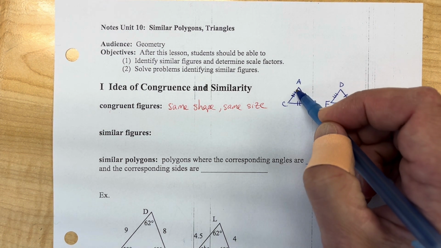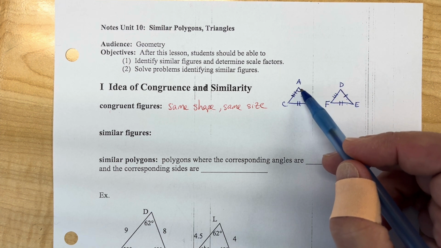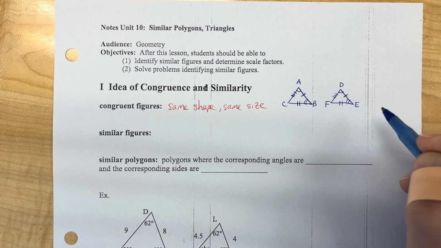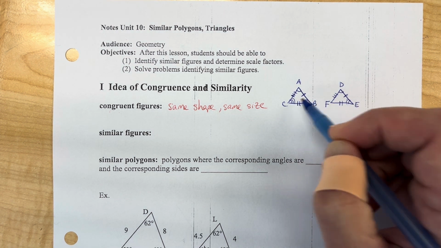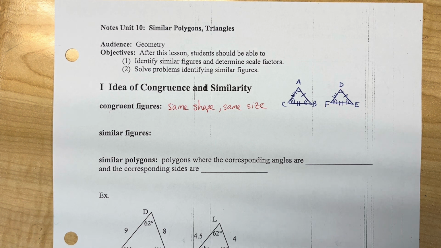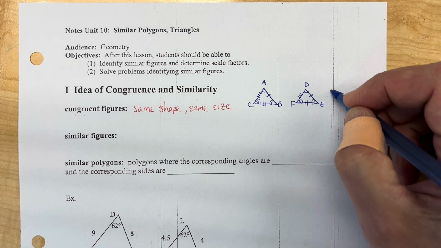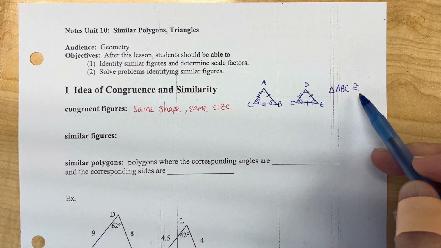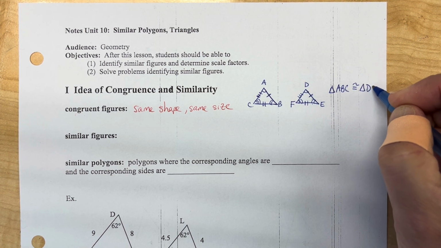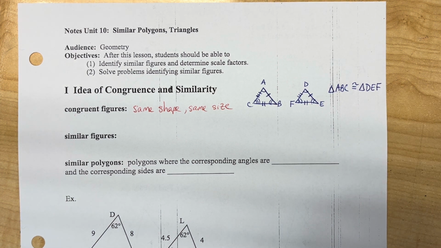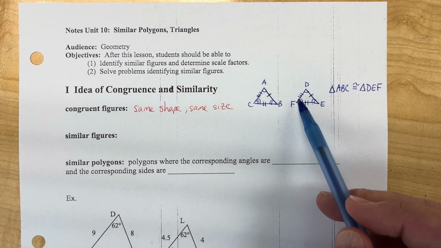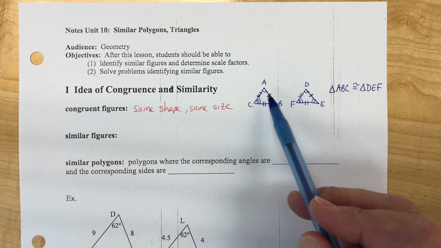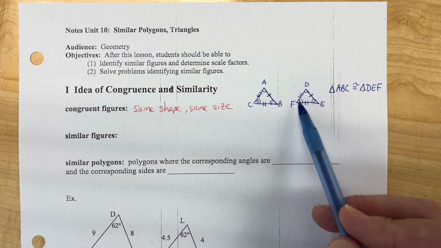And then also the corresponding angles, angle A and angle D, those are congruent. Angle B and angle E, and then angle C and angle F, those would be congruent. So we would say triangle ABC is congruent, that's our symbol for congruent, to triangle DEF. Congruence means they have the same shape, but also the same size. The matching sides are congruent, and the matching angles are congruent.